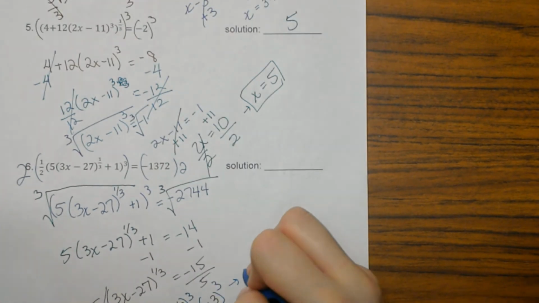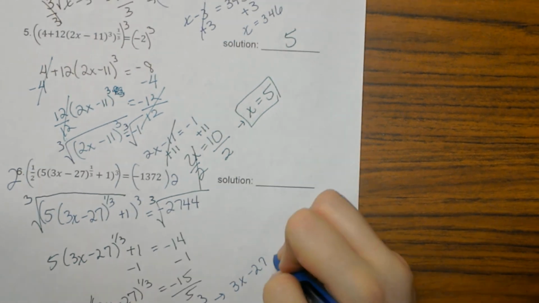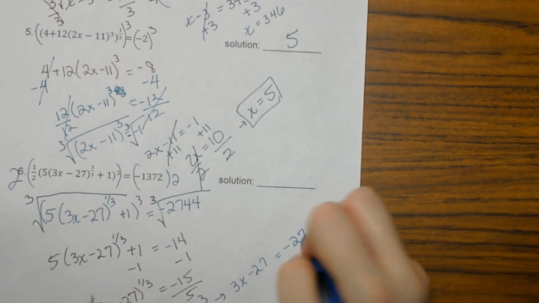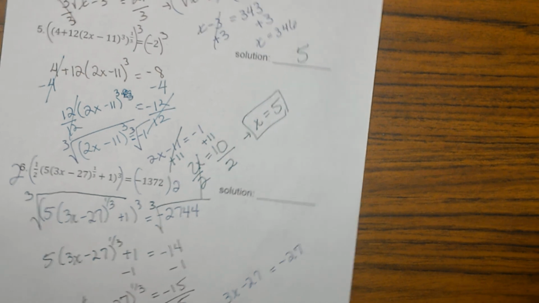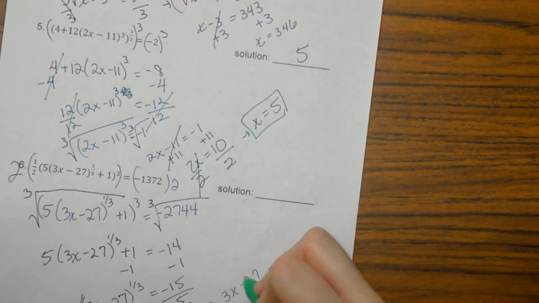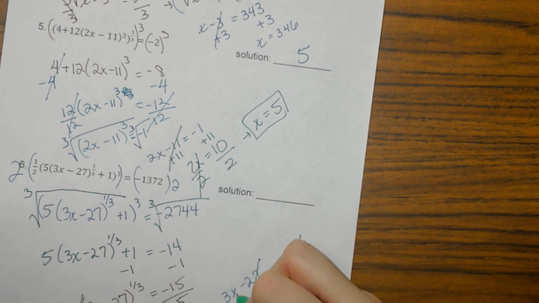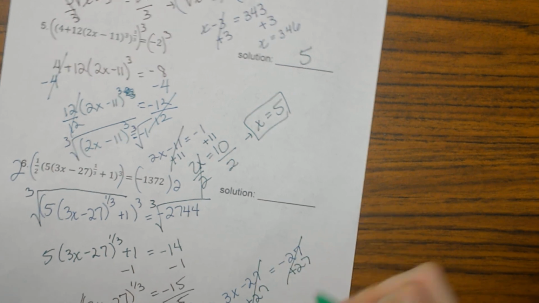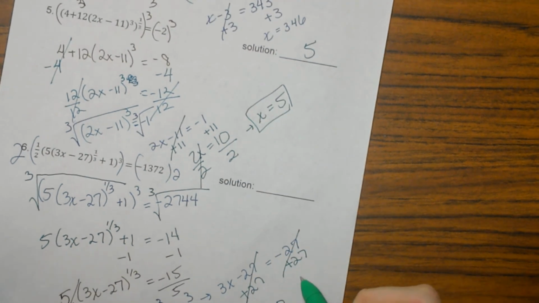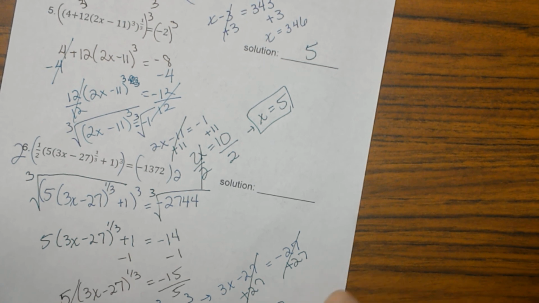So that gives me 3x minus 27 equals -27. When I add 27 to both sides, I get 3x equals 0. So 3 times some number equals 0, that number has to be 0.